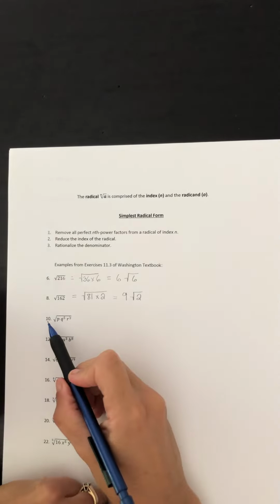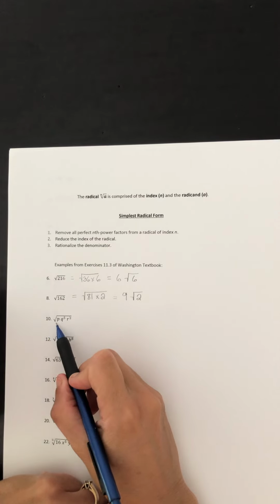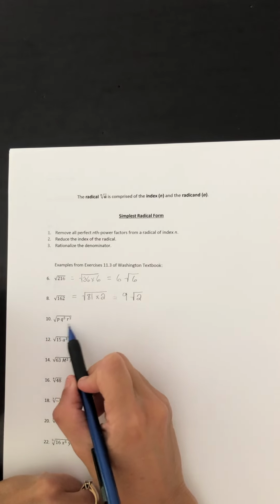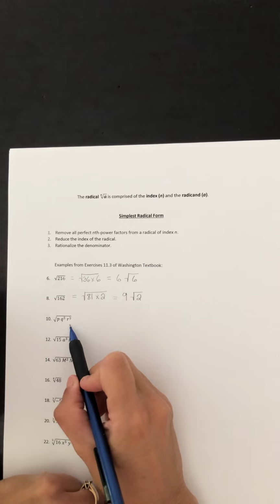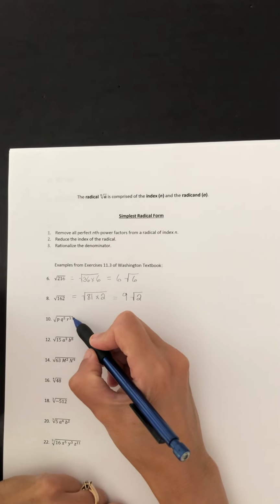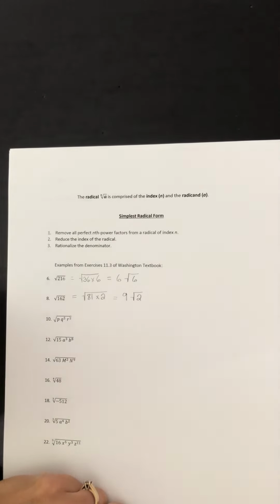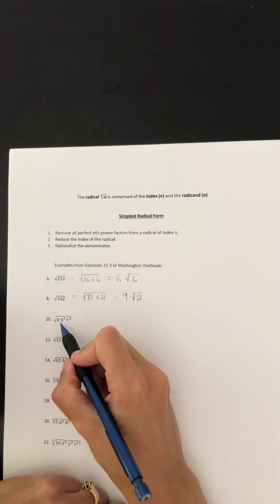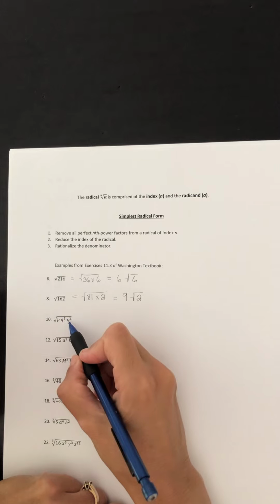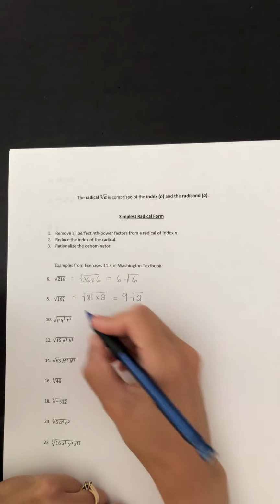Okay, this one is similar, number 10, but we now have literal expressions instead of actual numbers. So we're concerned with the exponents. All right, so I'll show you what we're going to do. We're going to write q to the 5 and r cubed differently.